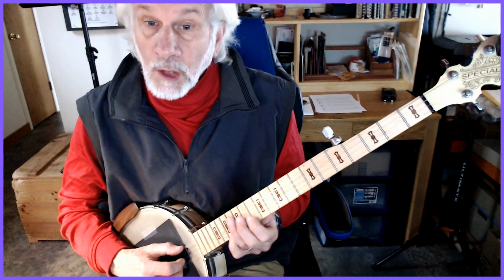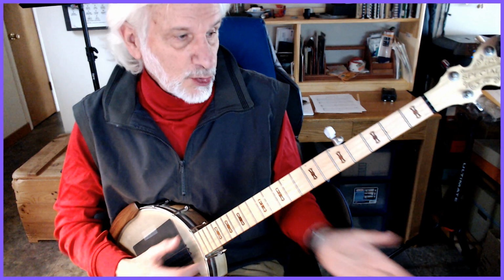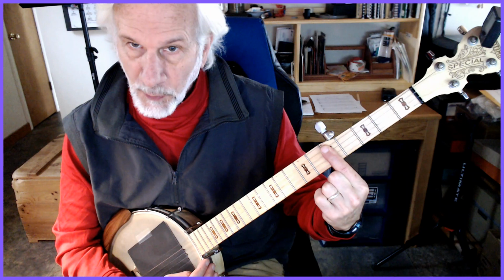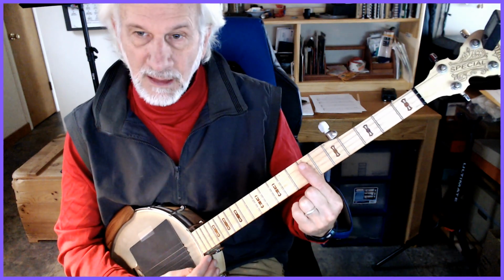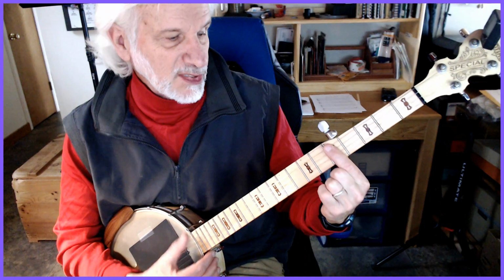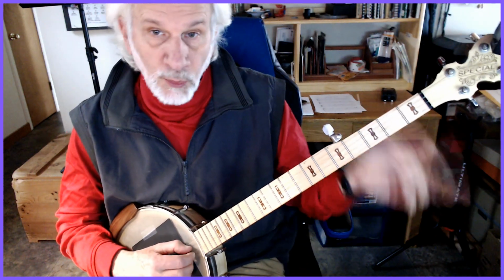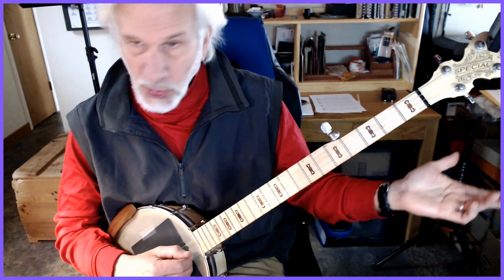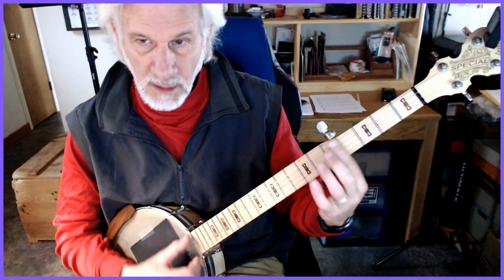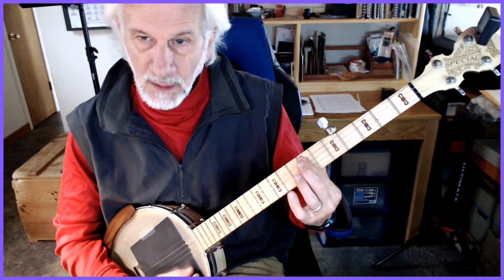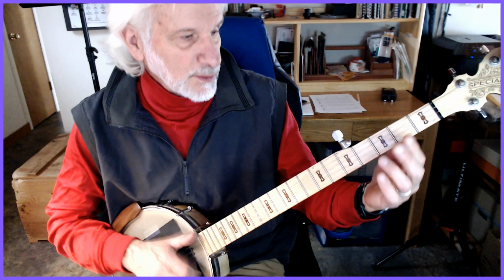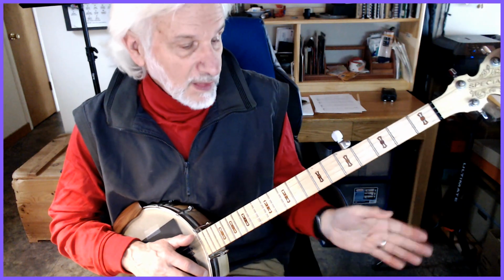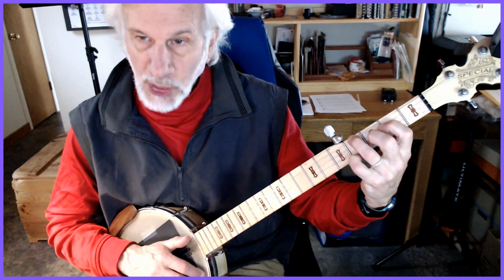Okay? You can do the same thing with all the positions. Here's G bar. Here's C at the 5th fret. Here's D at the 7th fret, and back to C and G. All referenced by that third string holding the name of the root. G, C note, D note. So that helps you then learn those out of that position.